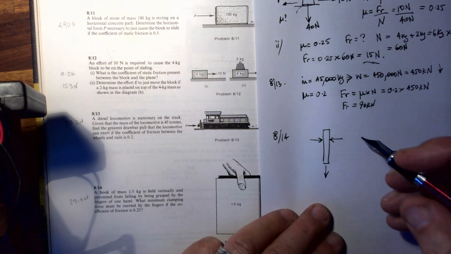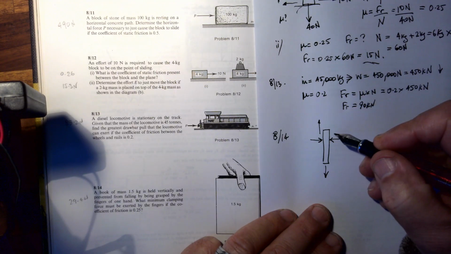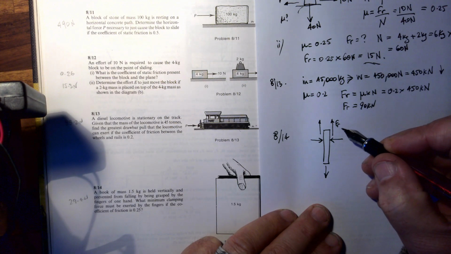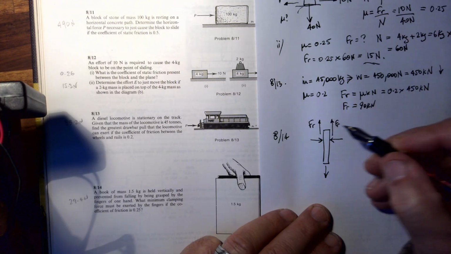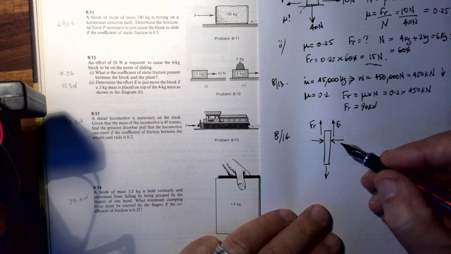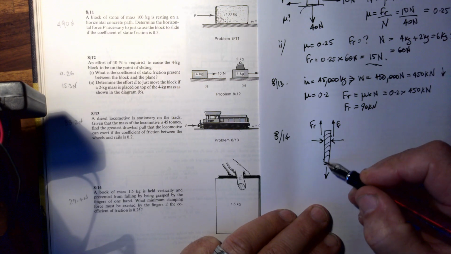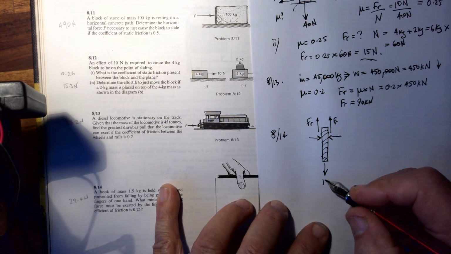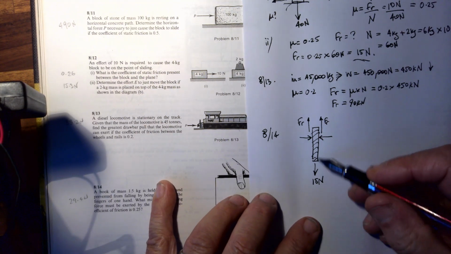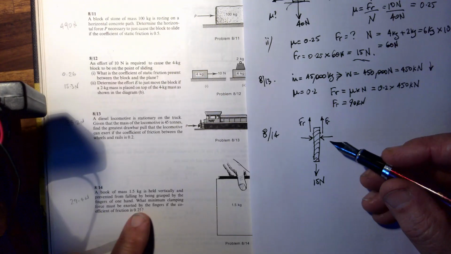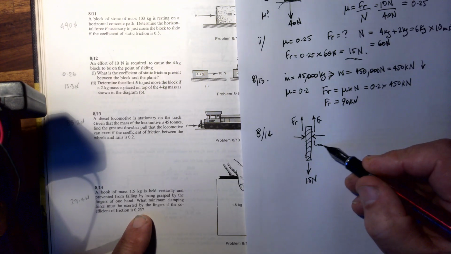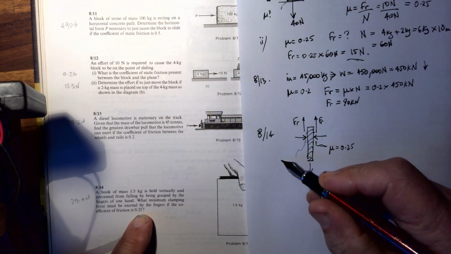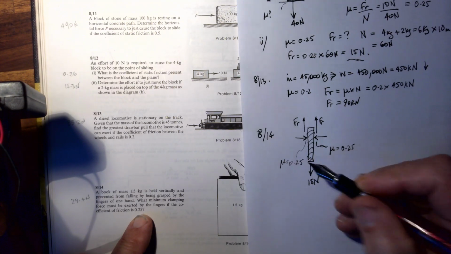Are there any other forces? Yes, there's a frictional resistance force here and a frictional resistance force here. We'll call this Fr, and we'll call that Fr as well. So there's the clamping force of the hands, and here's the book. Now the book is 1.5 kilograms, which multiplied by 10 gives 15 newtons, so we've got a 15 newton downward force. We've got a coefficient of friction here, mu equals 0.25, and it's the same on the other side, mu equals 0.25.